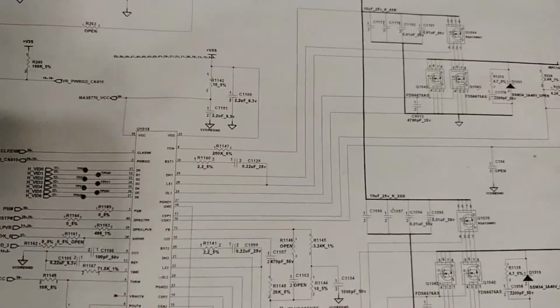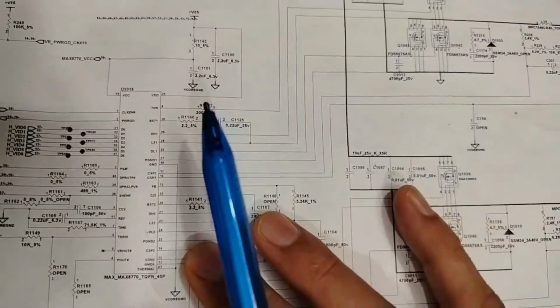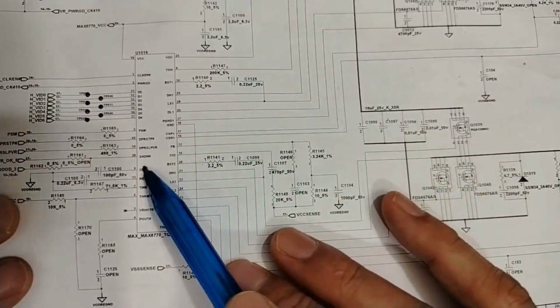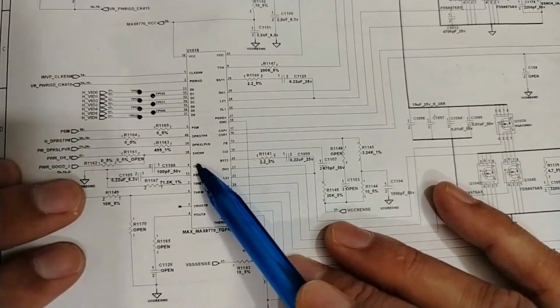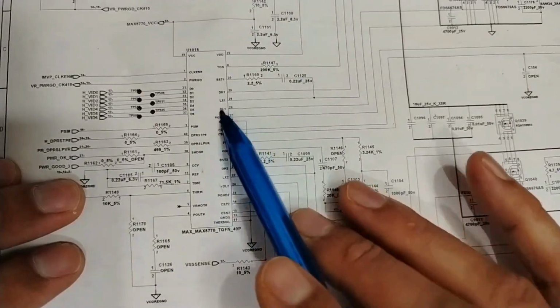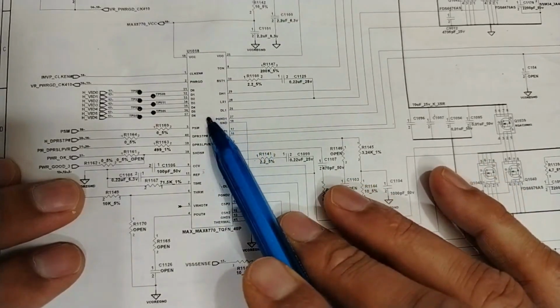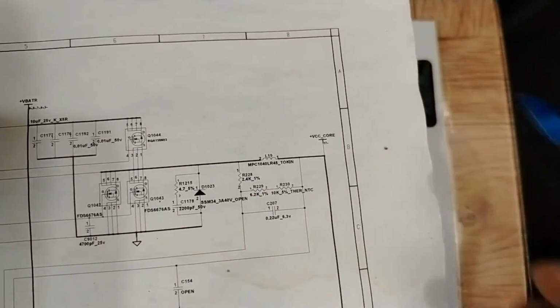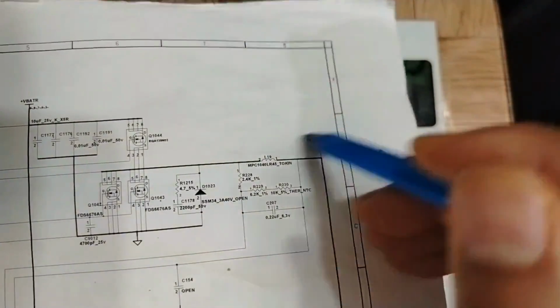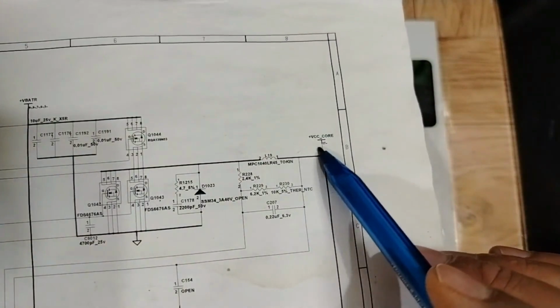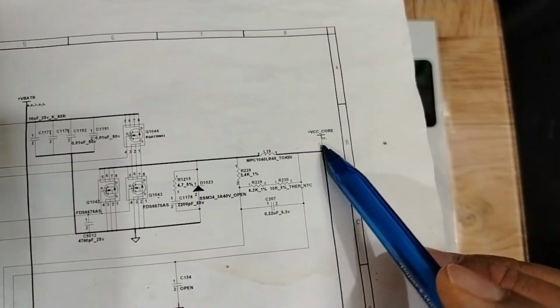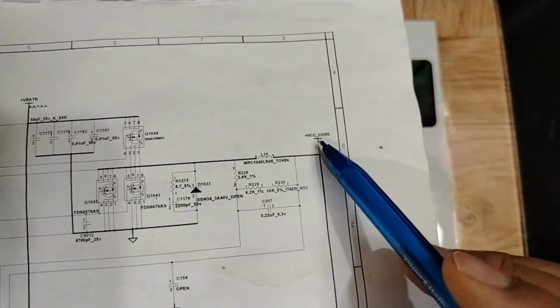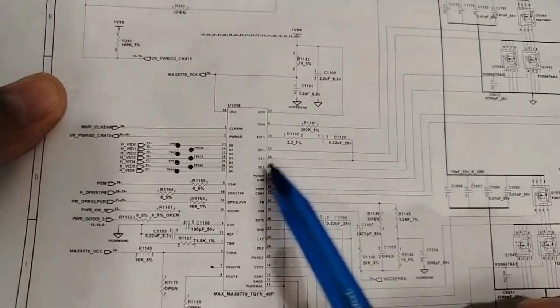For the CPU, my friends, we have the control IC, very important. As I told you, the control IC is responsible for generating the plus VCC core, my friend. I told you that plus VCC core is the main voltage for the processor. So the responsible is this one.